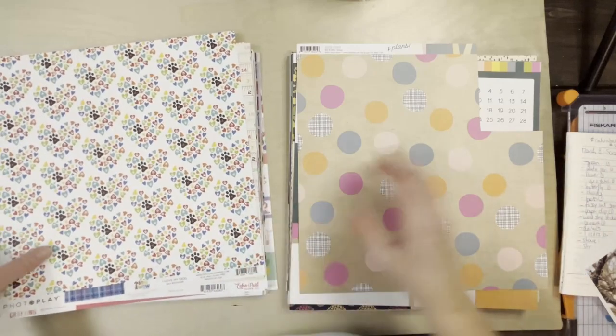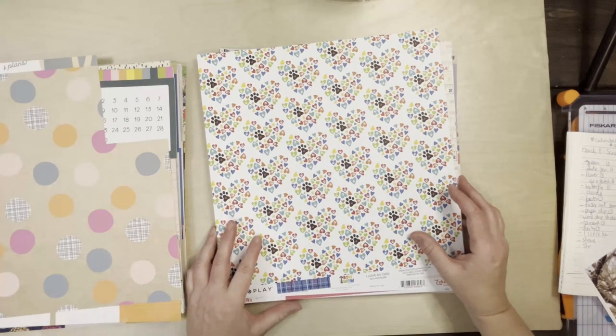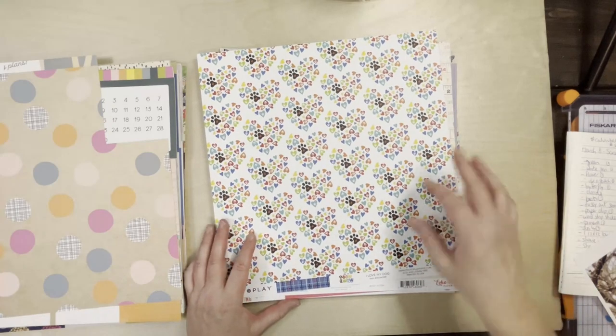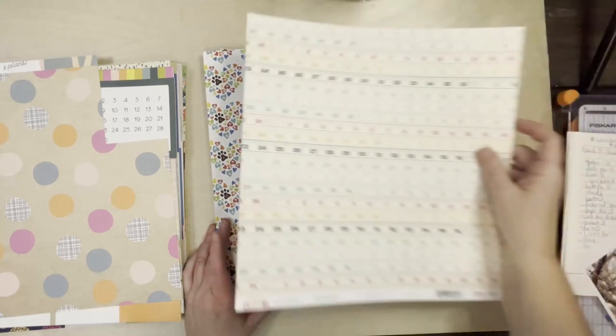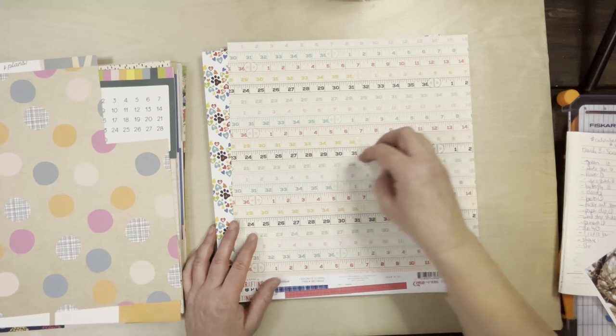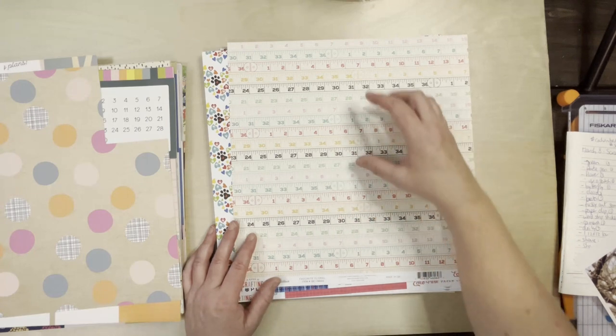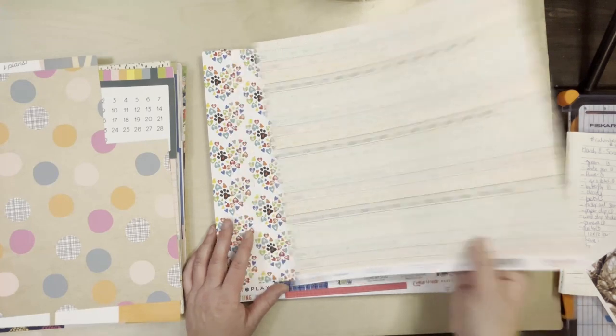This other pile is motifs that I would cut apart, or pages that are like tags and labels, or ones like this that have measuring tapes on them. I would be more likely to cut either a single measuring tape out or a chunk of measuring tape rather than use it as a pattern.